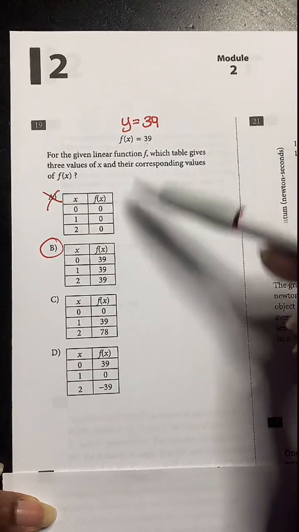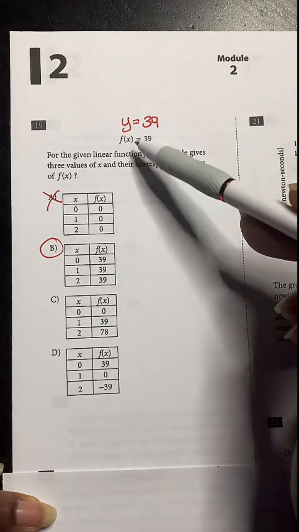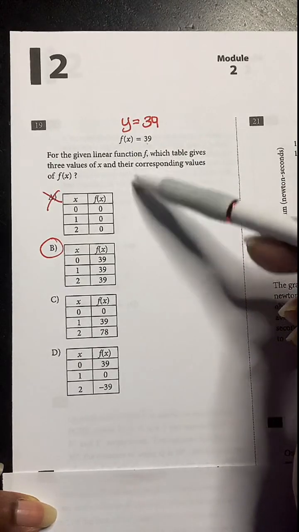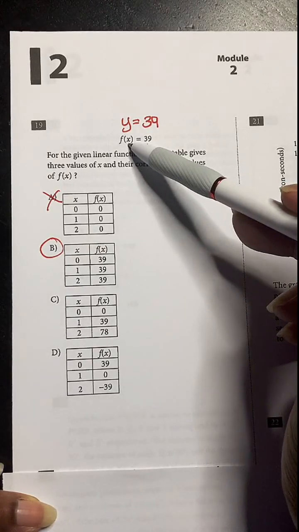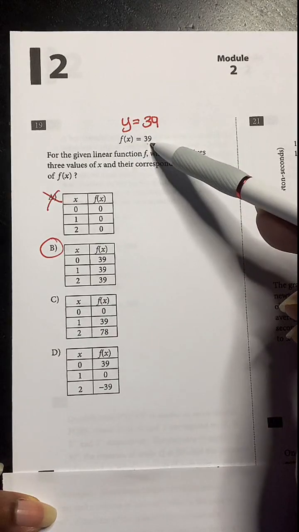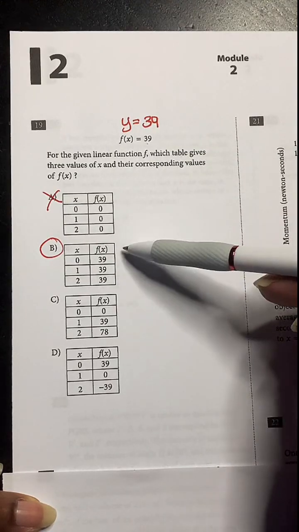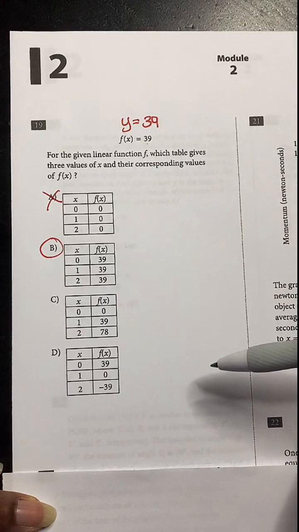No matter what you plug in for x, I could have plugged in a 5, a 2, a negative 58, negative 468, my y value will always be 39. So which one has 39 repeating? It's B. That's it.